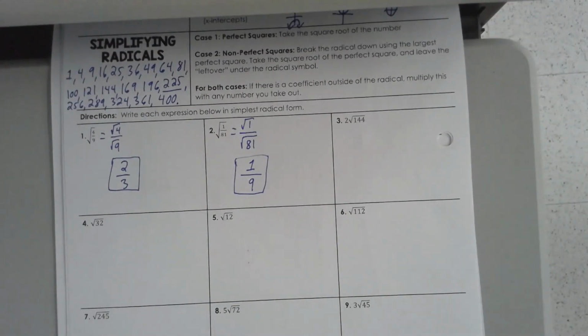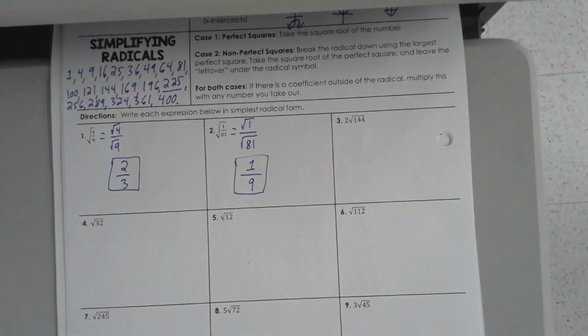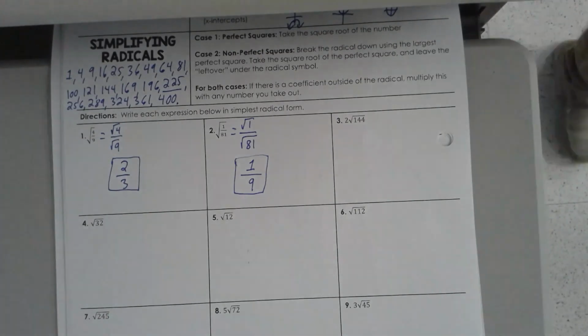There were a lot of people earlier today that once they got to this point, they did everything right. They got to 9, and then they would say, oh, 9's a perfect square, so I have to take the square root again, and they would end up with 3. You don't ever do that. Once you take the square root of something, the radical goes away.